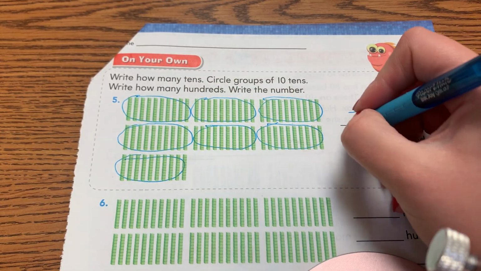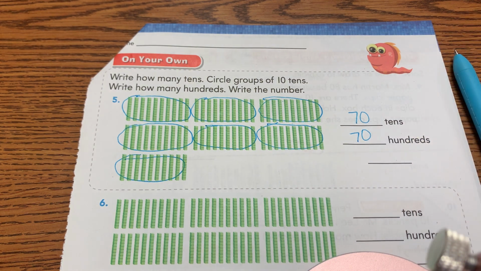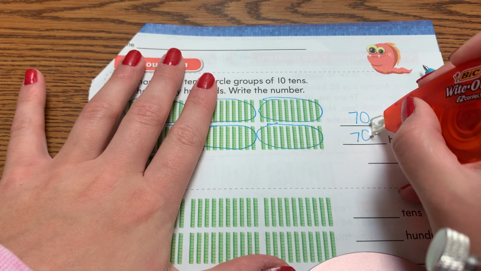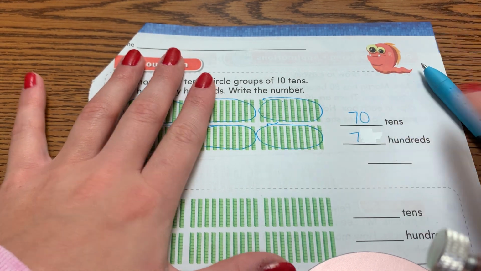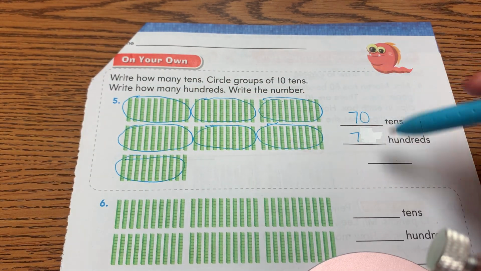Do we see a pattern here? And, oops, not 70 hundreds. I was worried about that pattern. Okay. It's only 7 hundreds. These are groups of hundreds.